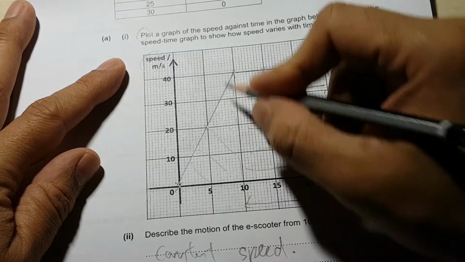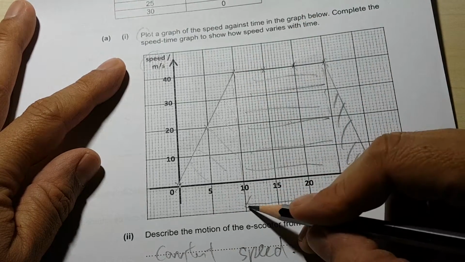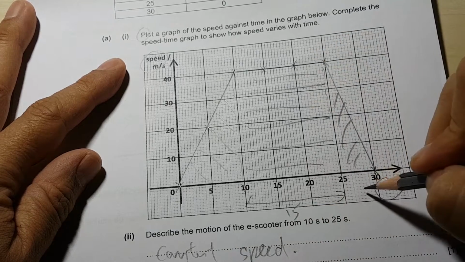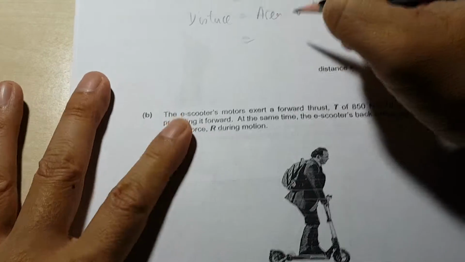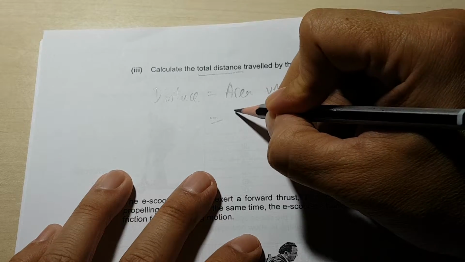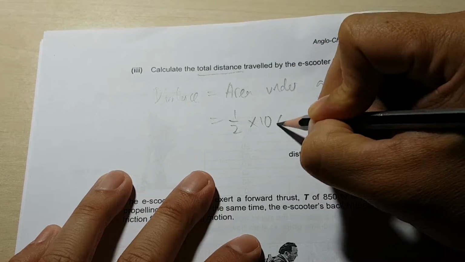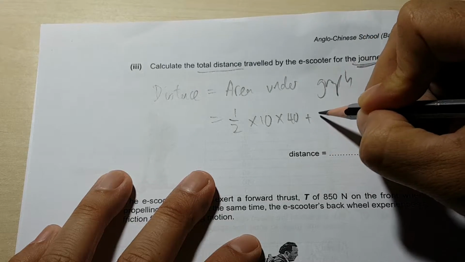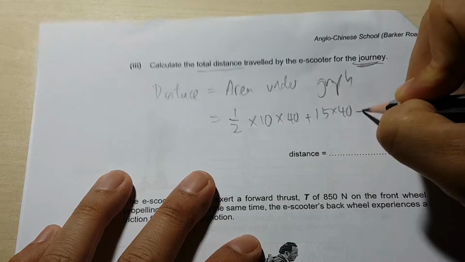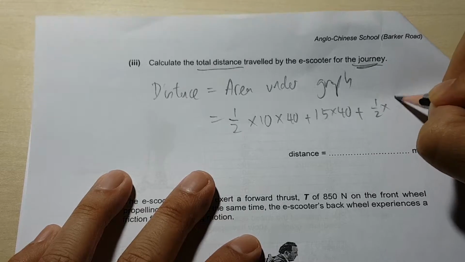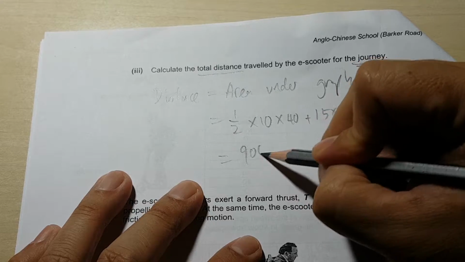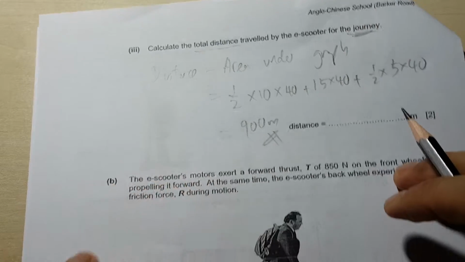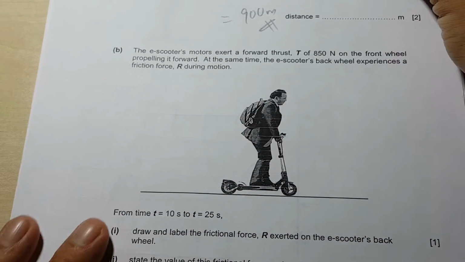Okay, so what are the dimensions here? You've got 10, 40. Here will be how many? 15, 40. Over here, 5, 40, right? If I slot in the formula, half times base times height, the first one will be half times 10 times 40, plus the rectangle will be 15 times 40, plus half base times height again. That's it. Final answer, 900 meters. That's it. Okay.